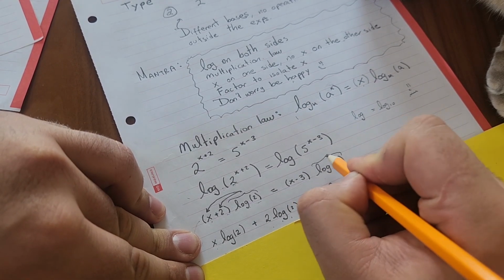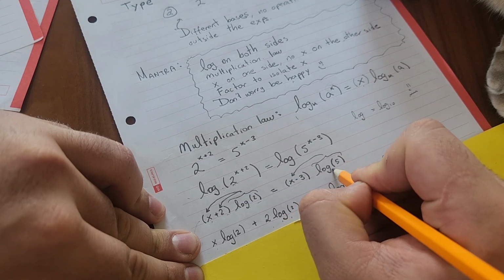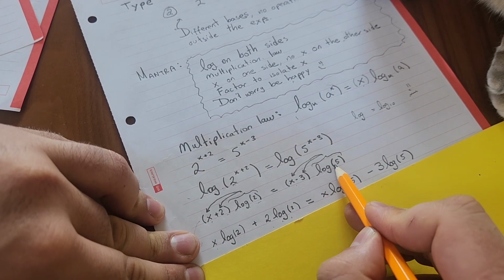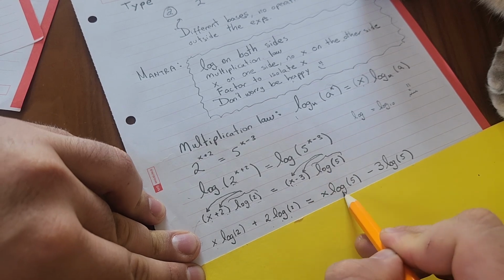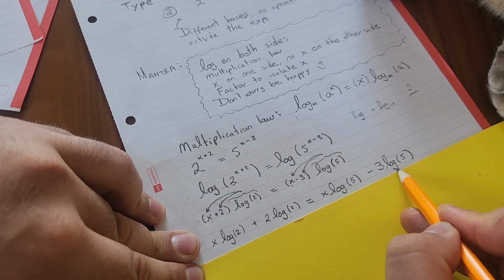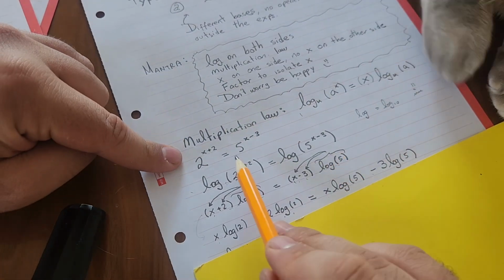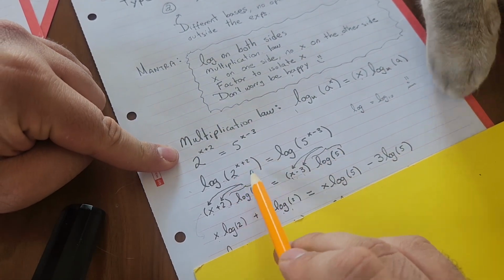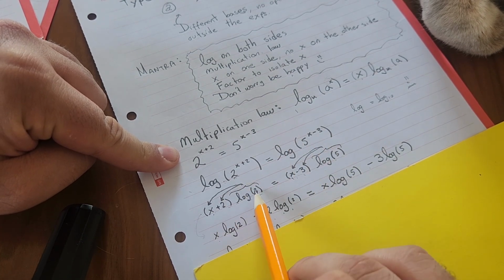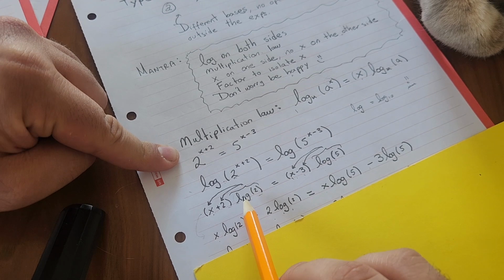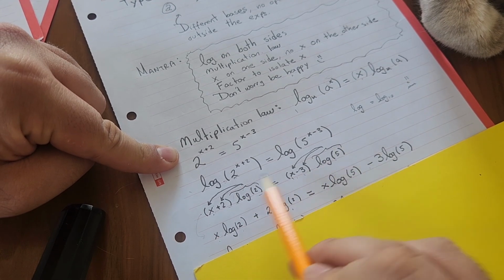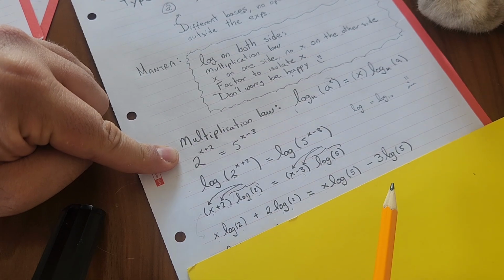This again is a number, so I just multiply by x and by 3. That is log 5 times x, log 5 x, and log 5 times negative 3, negative 3 log 5. So after applying the multiplication rule, putting the exponents down, I distribute this number called log 2 on each of the terms on both sides, no? Great.